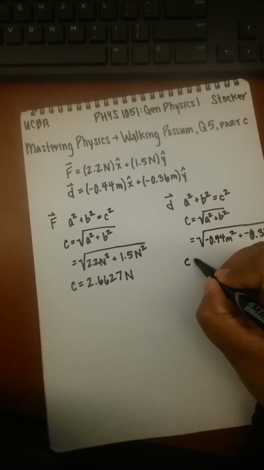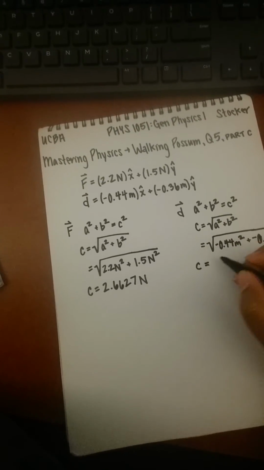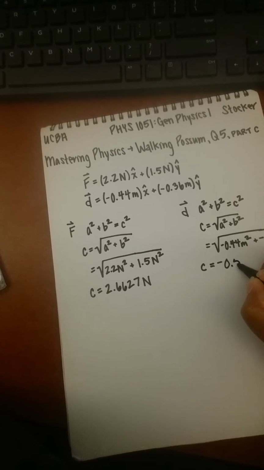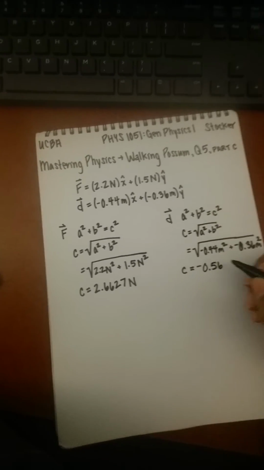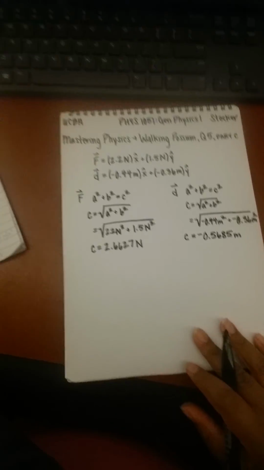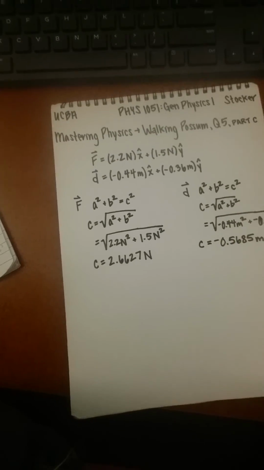You get C is equal to negative 0.5685, or 0.5 meters for your displacement.